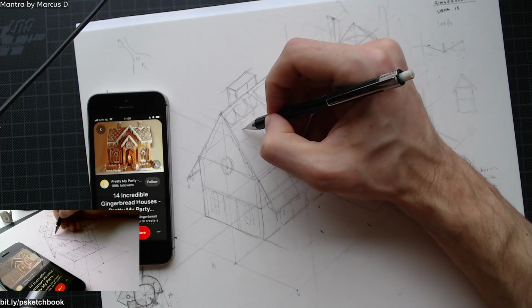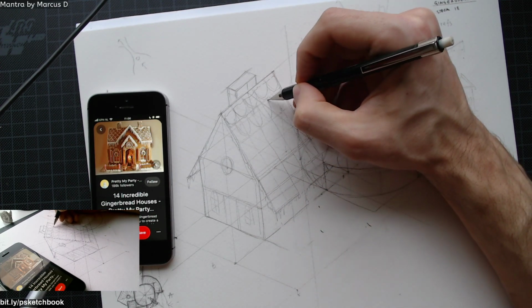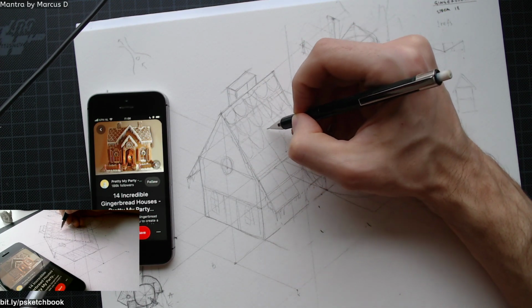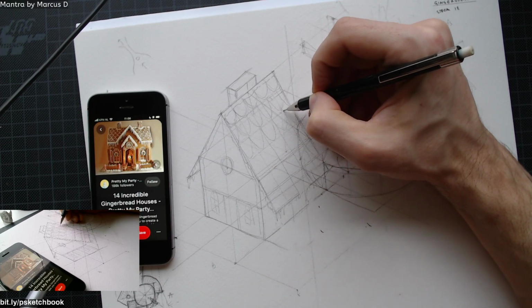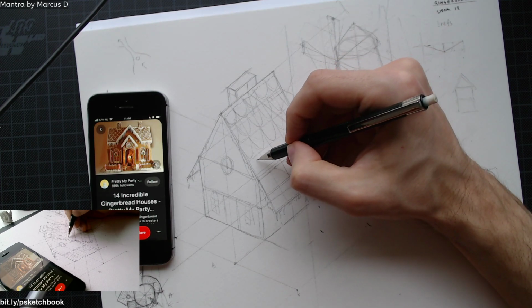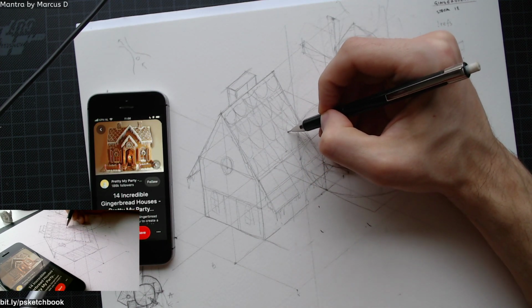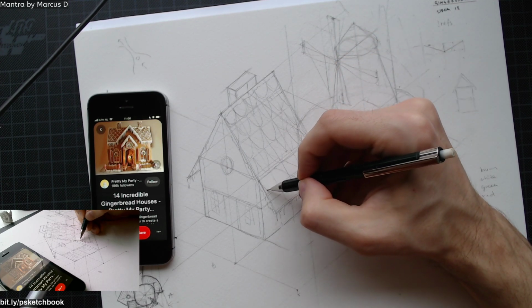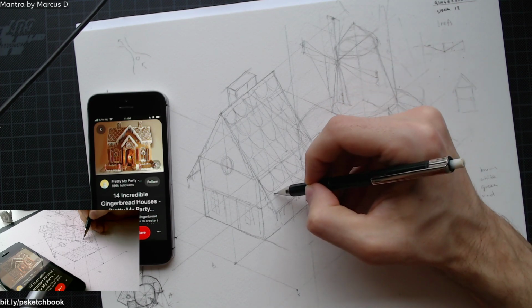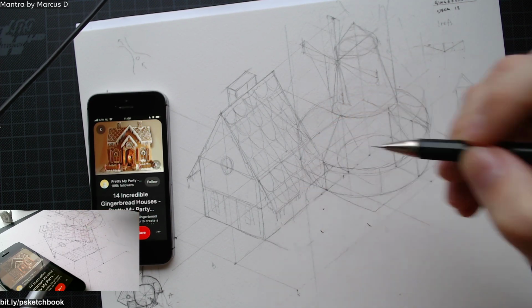But it's a good idea to add glaze, like basically you can add real glaze on your paper. Alright, something like this. Big tiles, easy to draw.